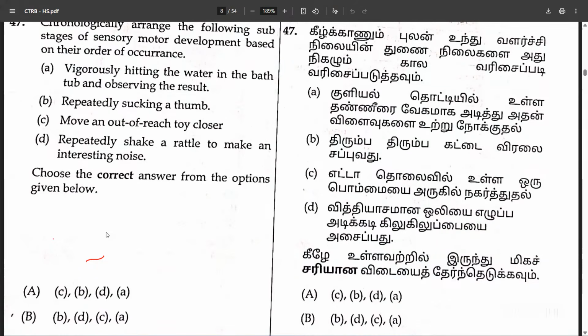Repetitive thumb sucking is an example of primary circular reaction. When we talk about D, repeatedly shaking a rattle to make an interesting noise, it is a subcategory of secondary circular reaction at age 4 to 8 months. Here the infant is basically attached to one particular toy and continuously enjoys making the sound of it. The rattle, he's enjoying that sound.